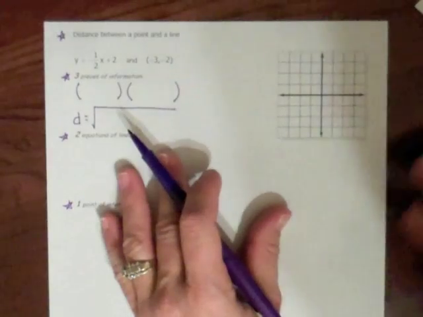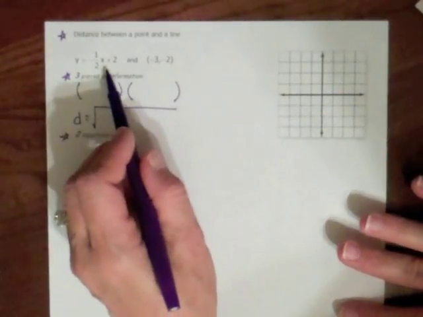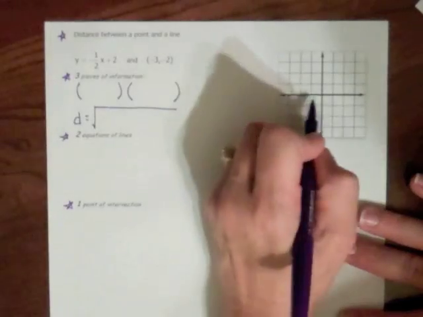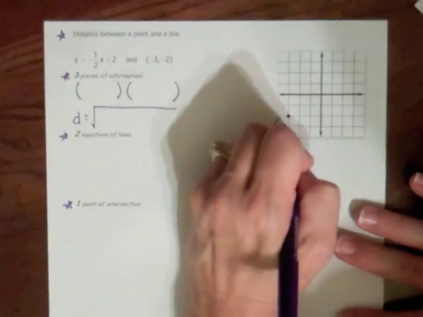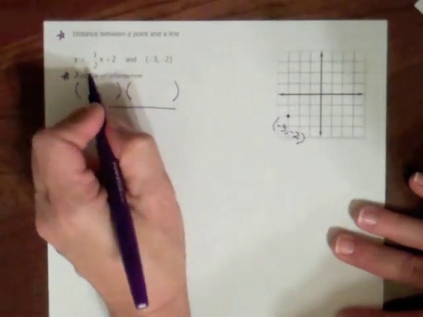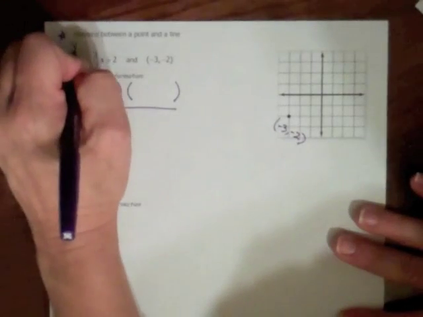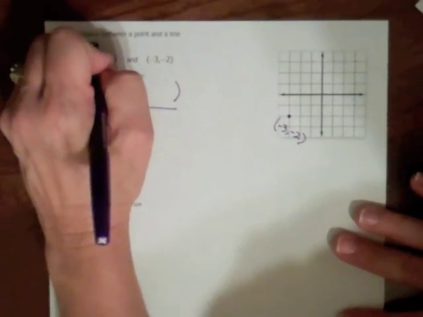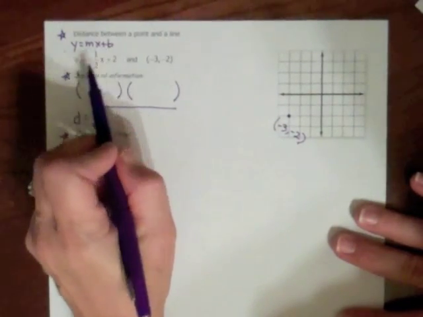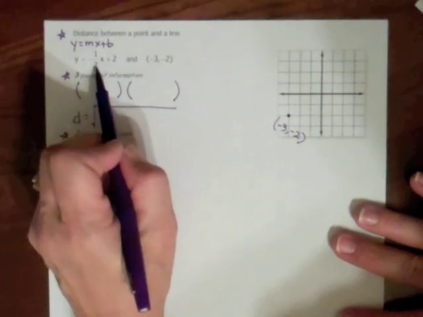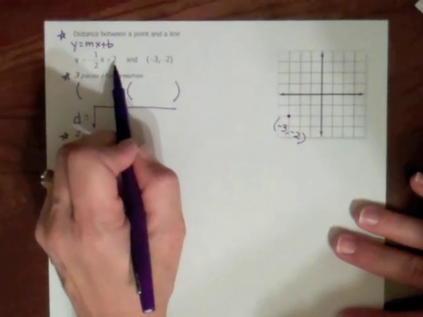So let's go ahead and graph our point and our line. So when we graph -3, -2, we put a dot. So here's -3, -2, and our line is represented by this equation, which looks a lot like y equals mx plus b, where m is our slope and b is our y-intercept. So slope is -1/2. Our y-intercept is 2.